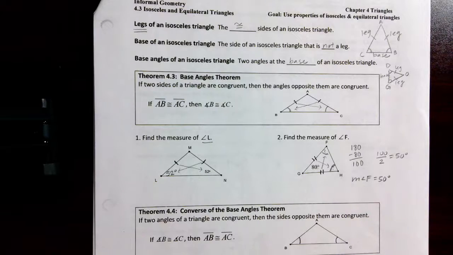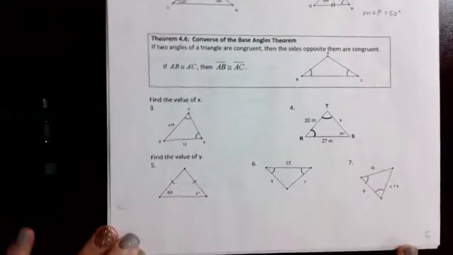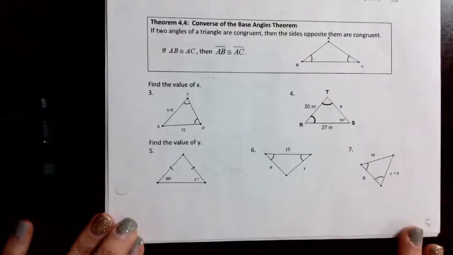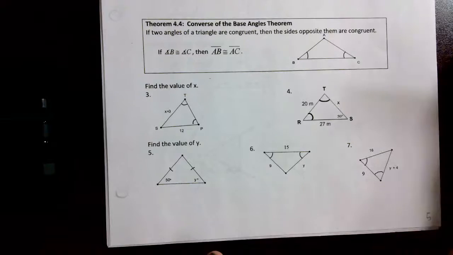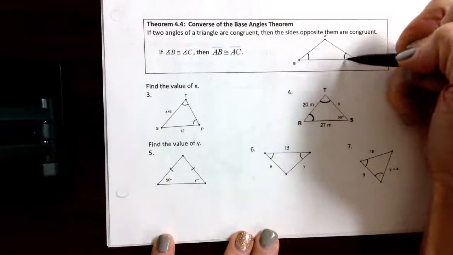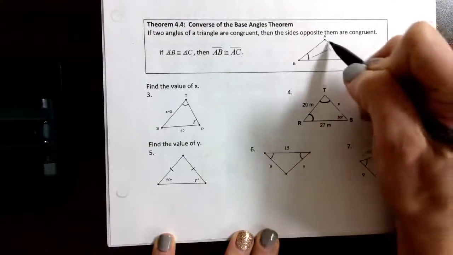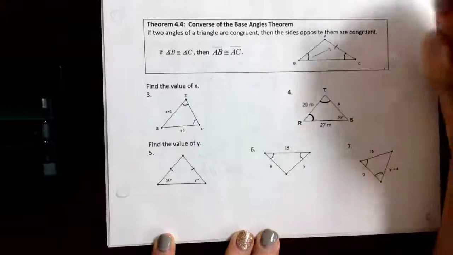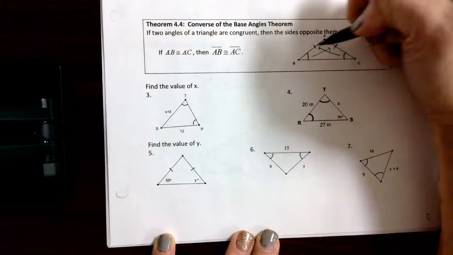The next theorem is the converse of the base angles theorem. And if you remember, converse just means that I take my information and I switch it around. Last time they talked about two sides being congruent. This time they start with two angles being congruent. And what they're going to tell us is if I go across from this angle, I'm at this side AC. AC will have to be congruent to, if I go across from angle C, I'm at AB. So these two sides are congruent.